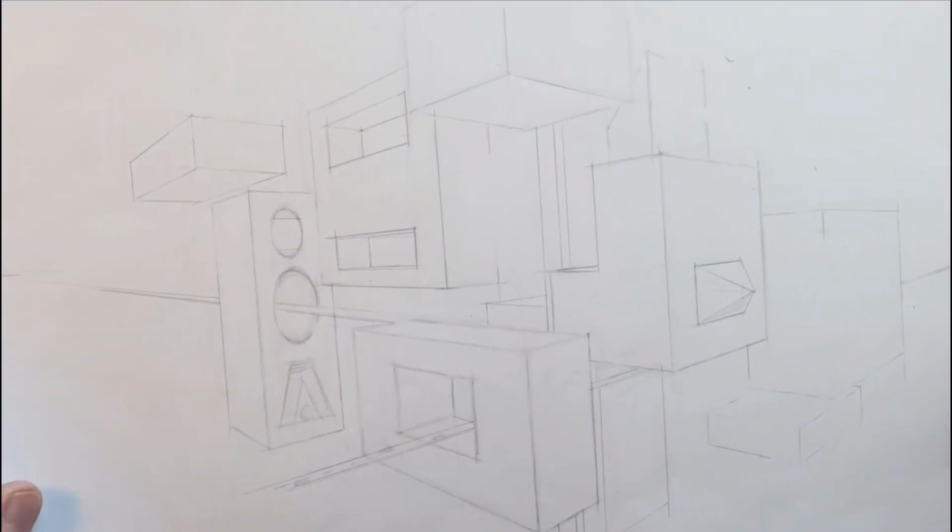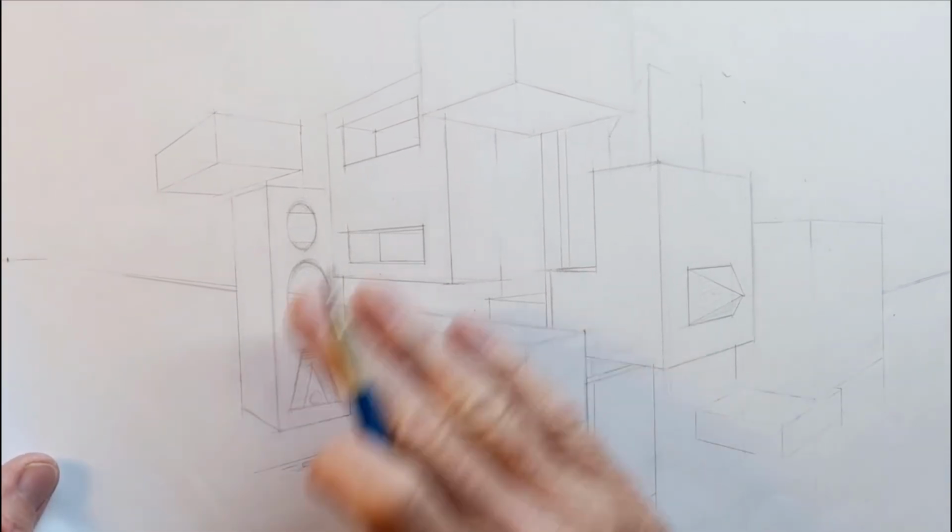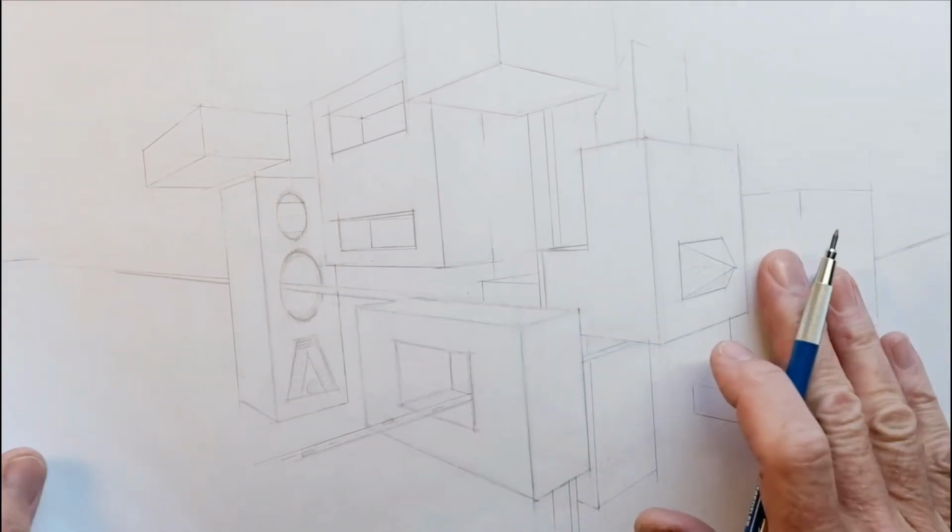Okay, so once you've done a fair bit of erasing, that's when you can go back in and clean your lines up.